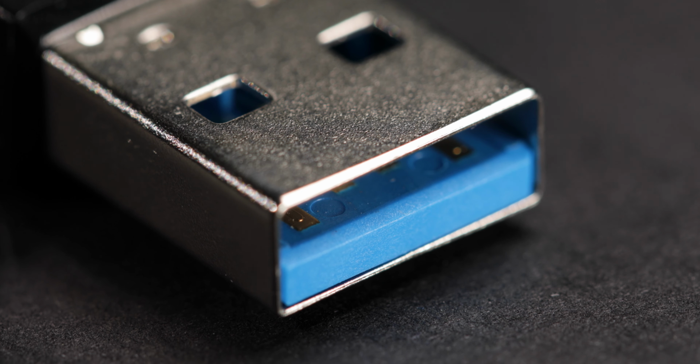Hi there, are you having trouble with unknown USB device inside of Windows? Don't worry about it, I'm going to show you some steps that you can do to try to resolve this problem. Now for the first step, check that the USB device that you are using is in perfect condition.